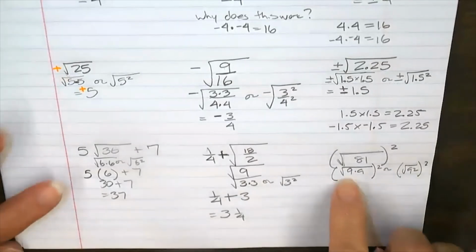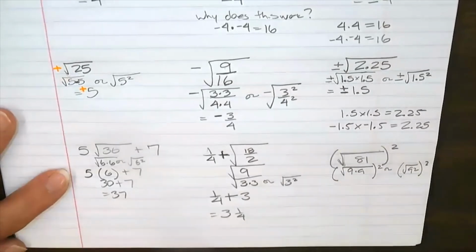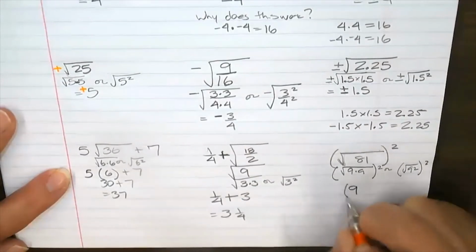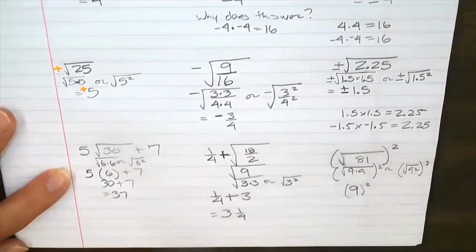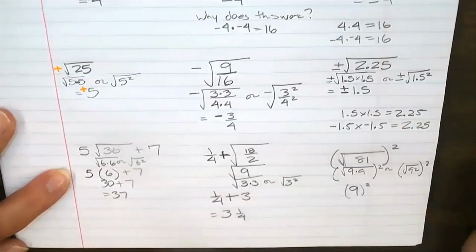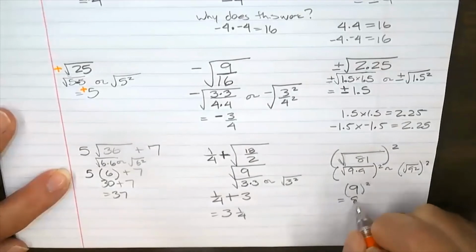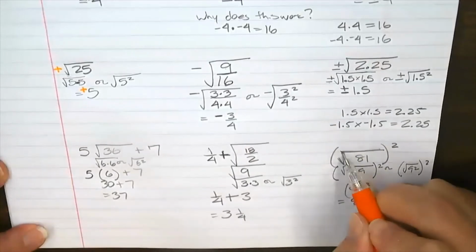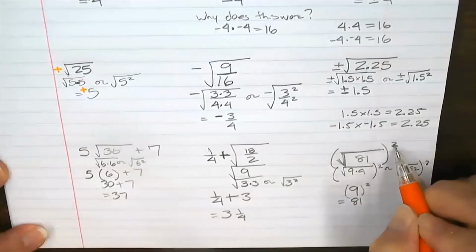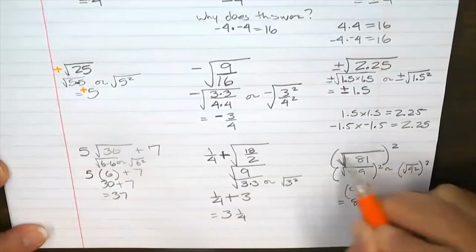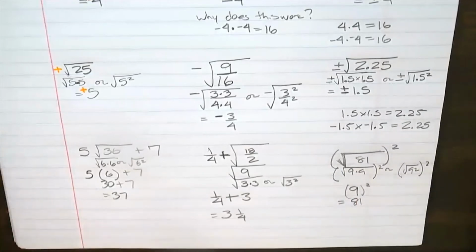Okay? So we still need to do what's in these parentheses first. So this is 9 squared. What's 9 squared? What's 9 times 9? Oh, it's 81. So I was right. The square root of 81 squared, the square root and the squared cancel each other. And I'm left with 81.